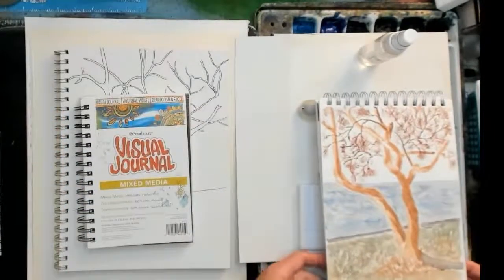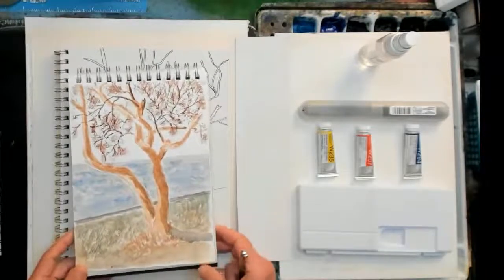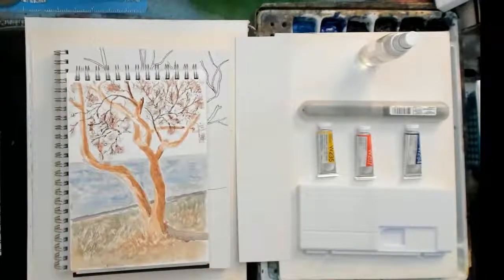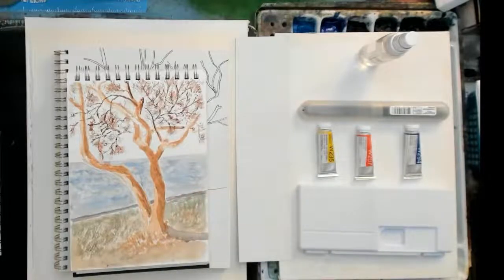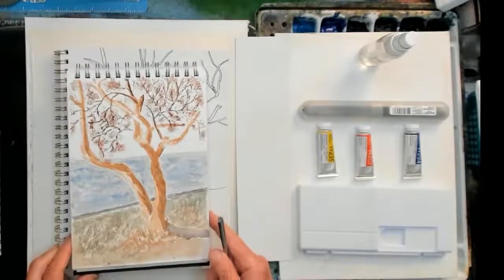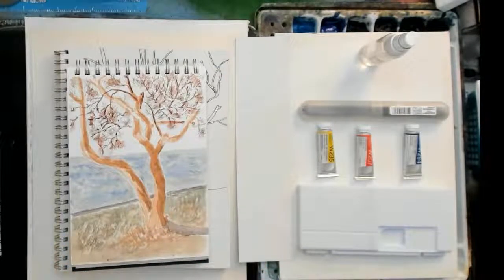All right. This is what I did on location. I painted the tree as I saw it, and also some of the detailed branches up there. And what I was going to show you here is that this was just my interpretation, and I'll go over a little bit more in description.